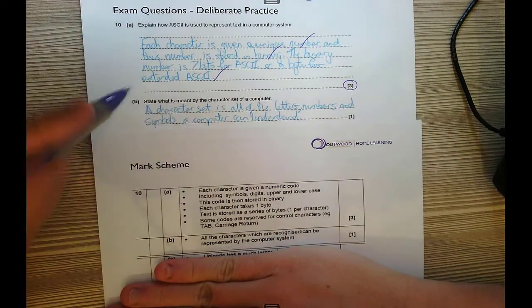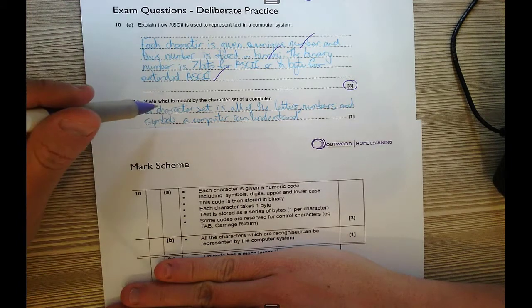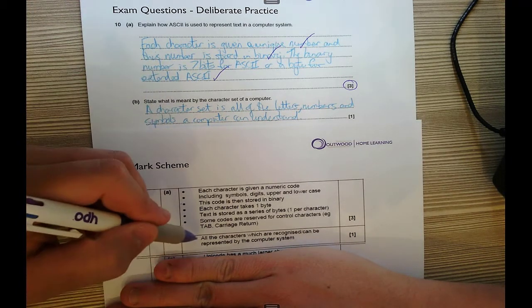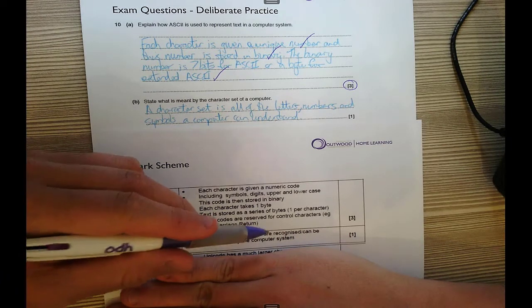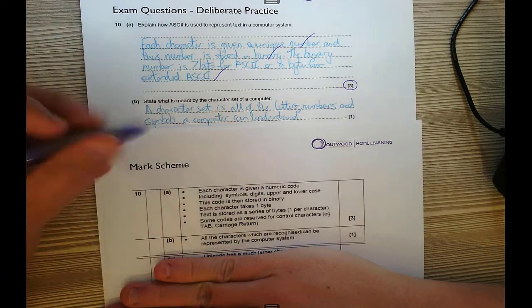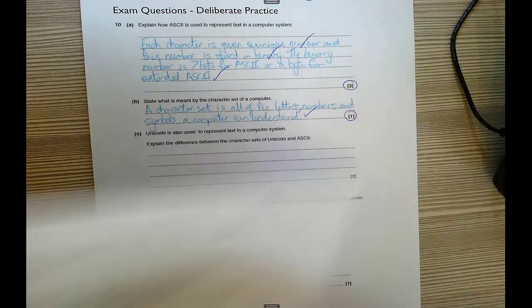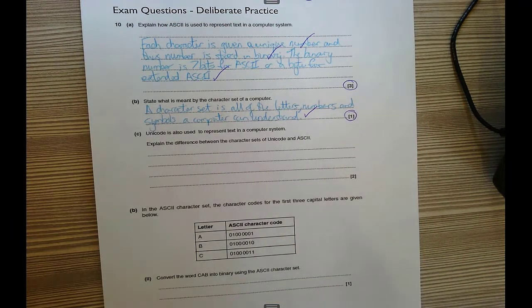The next question then is, what is a character set? So I've said a character set is all of the numbers, letters and symbols a computer can understand. So it's got all of the characters which can be recognized or represented by the computer system. So perfect for 2 marks. Right, let's have a look at the last couple of questions then.